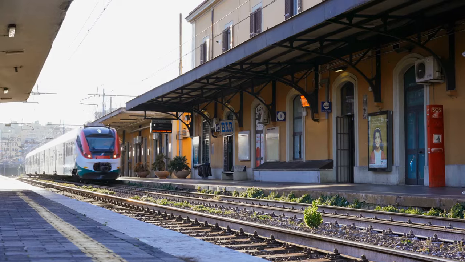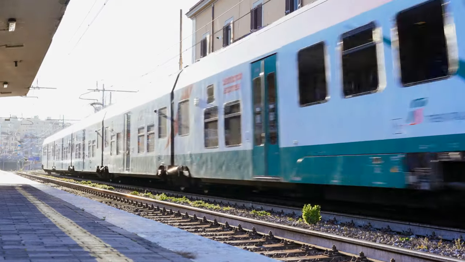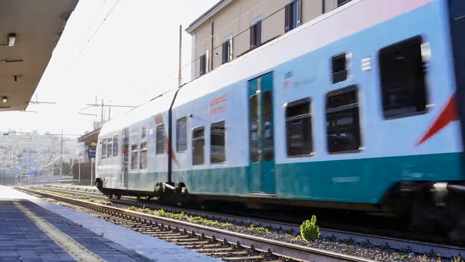Another example is if you are waiting for a train and the train is supposed to arrive, you see the train coming, and then instead of stopping at the station where you are, it just keeps moving. You would say the train blew through the station. That means the train did not stop. You were expecting it to stop, and it did not.